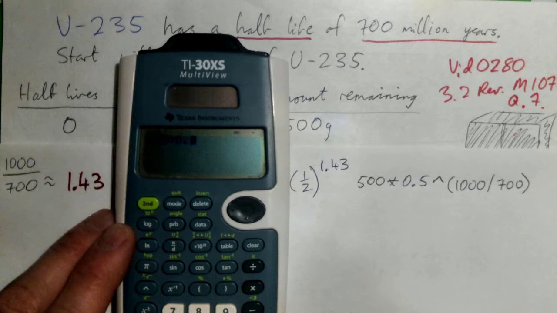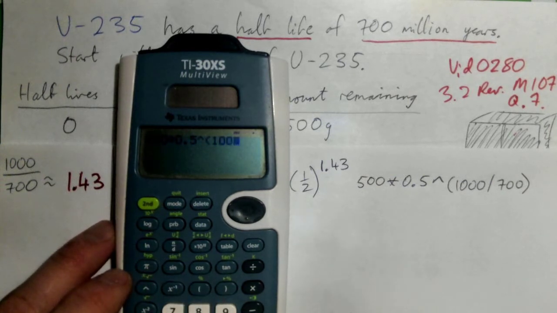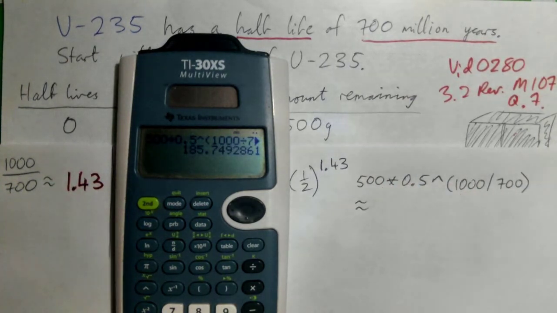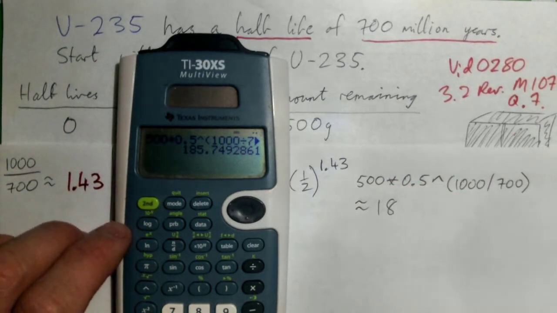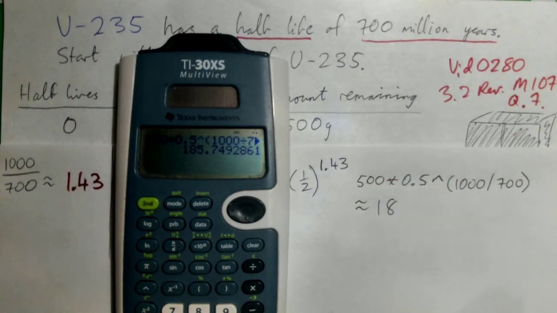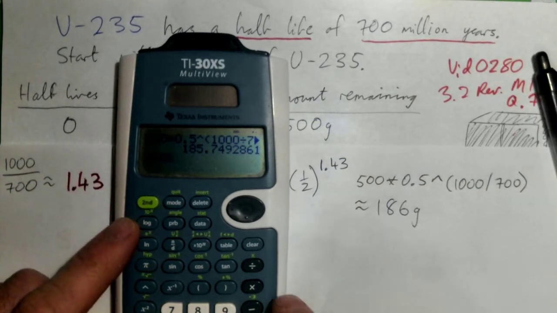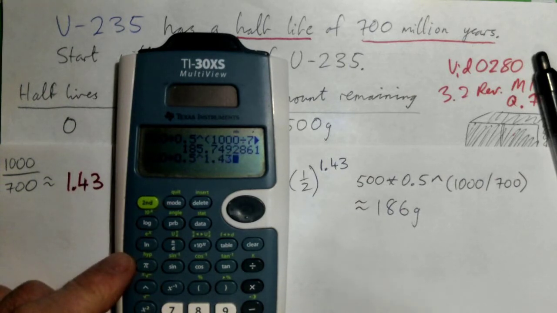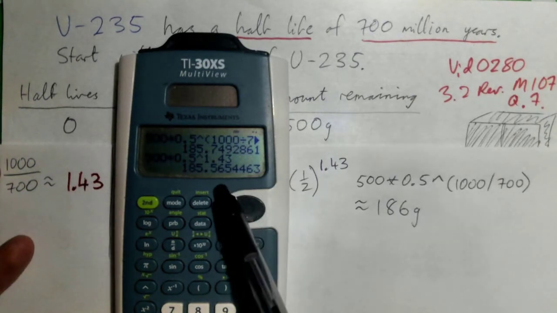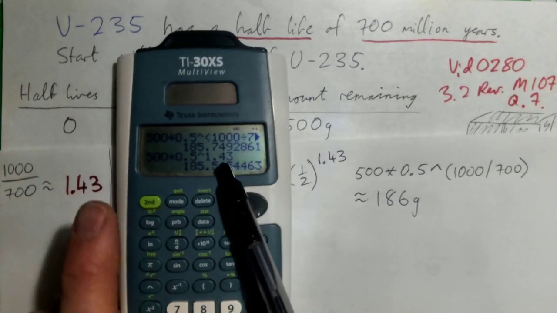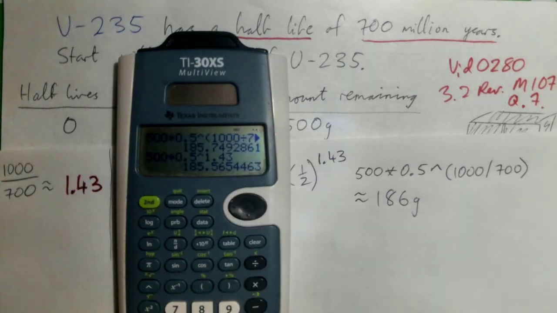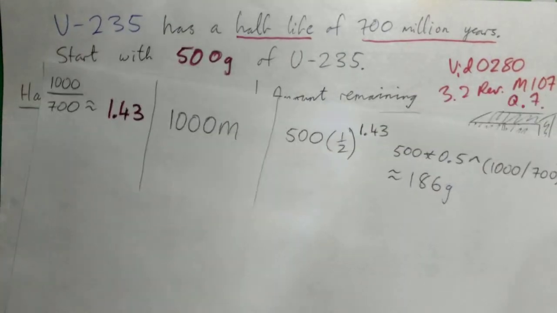But 0.5 to the power of 1000 over 700, and that is roughly, and then again, I'll ask you all to just round to the nearest gram. It's what grams? Beautiful, 186 grams, lovely. And if you did 500 times 0.5 to the power of 1.43, again 186 grams, right? See that? So you're going to get 186 grams either way. Okay, beautiful, good work.